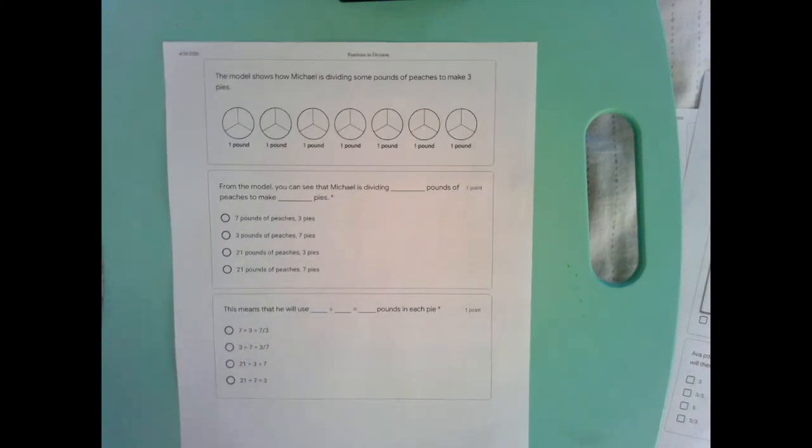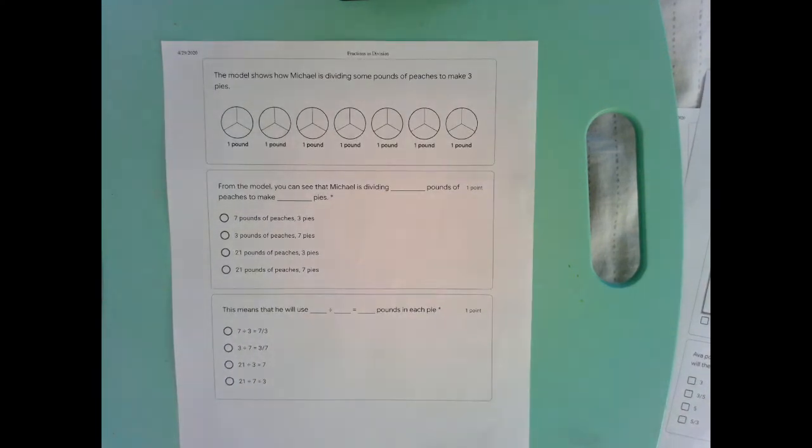There's a lot of questions. I don't want to go over all of them because it gets a little bit repetitive. And some of you that have my class will recognize some of these too because you actually took a quiz with these exact same questions before we left school. And this is one of them that people found to be very difficult. So pay attention because it has a model and it has 2 parts to the question. Okay? The model shows how Michael is dividing some pounds of peaches to make 3 pies. From the model, you can see that Michael is dividing blank pounds of peaches to make blank pies.